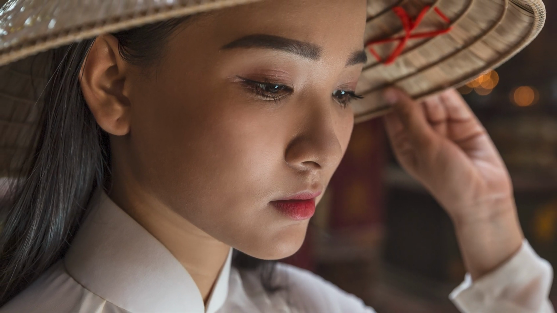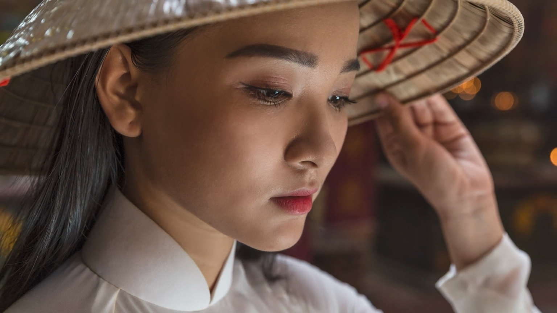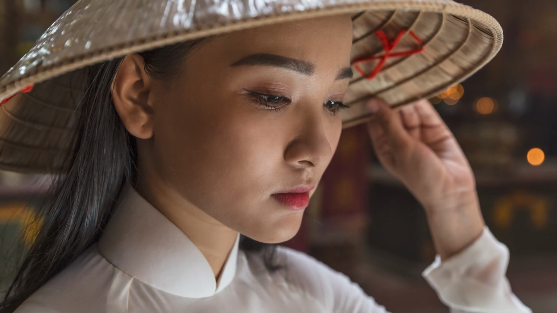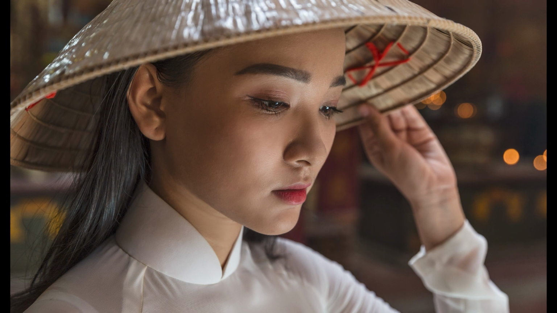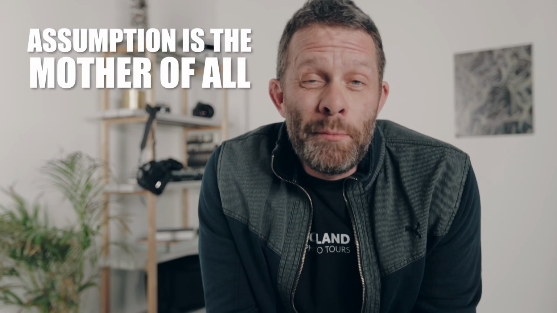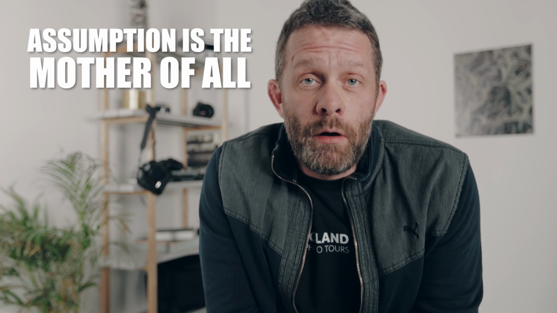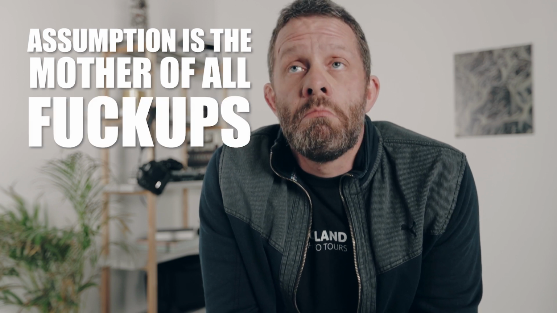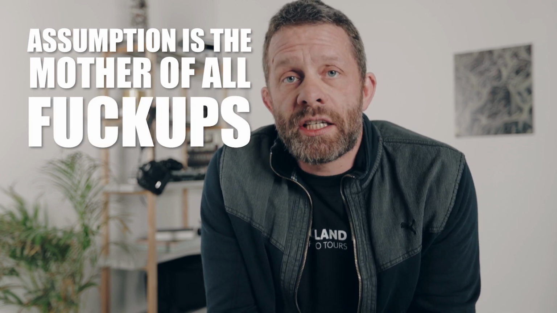So it would be safe to assume that the higher the f-stop, the more of the image is sharp and in focus. Assumption is the mother of all fuck-ups. So don't necessarily assume something just because it makes sense.